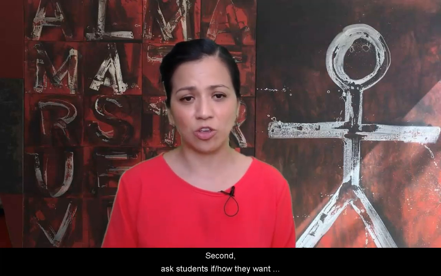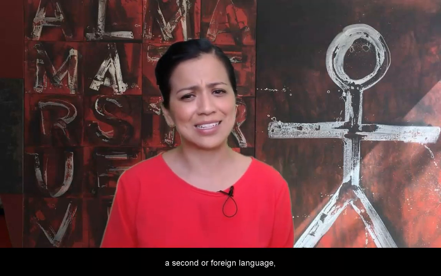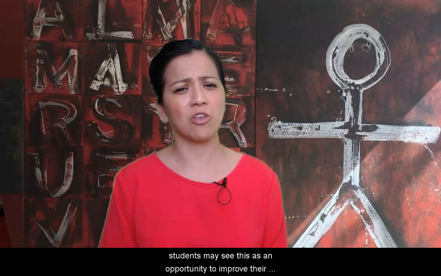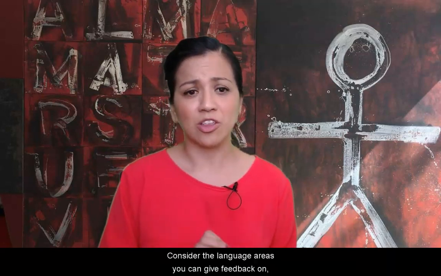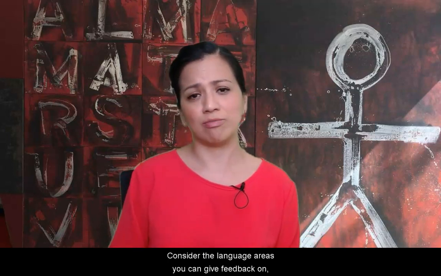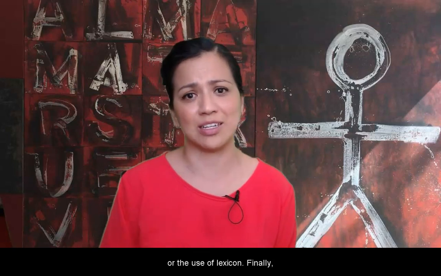Second, ask students if and how they want to be corrected. Since this is a class given in a second or foreign language, students may see this as an opportunity to improve their language skills. Consider the language areas you can give feedback on. This is pronunciation, spelling, syntax, or the use of lexicon.